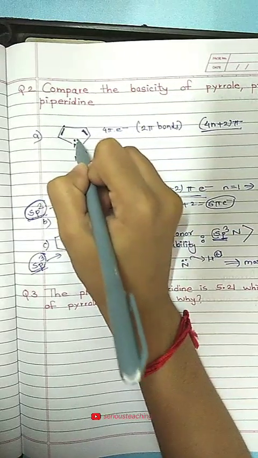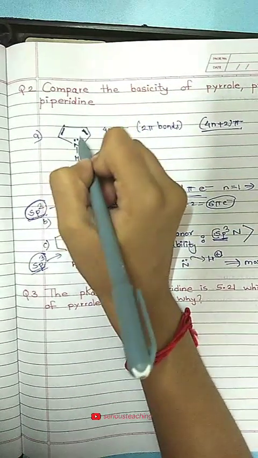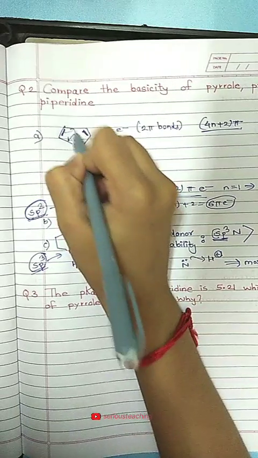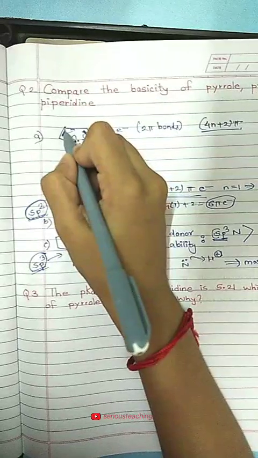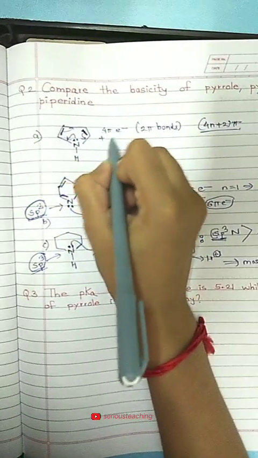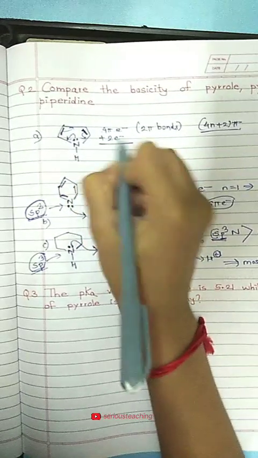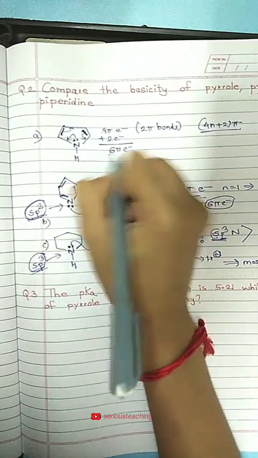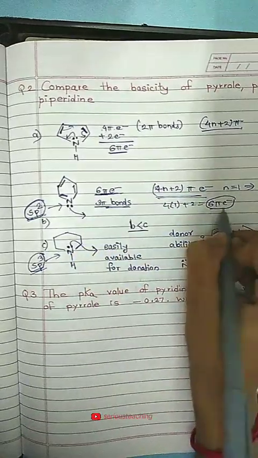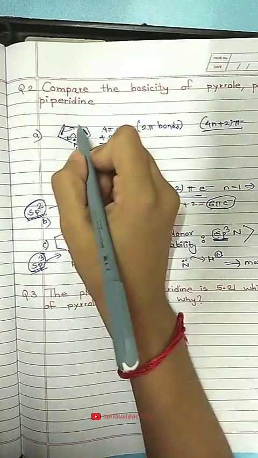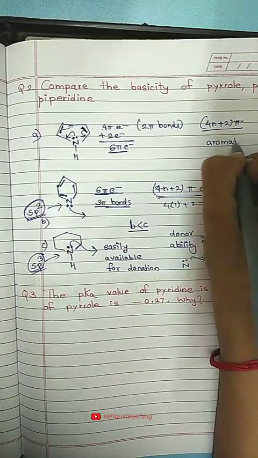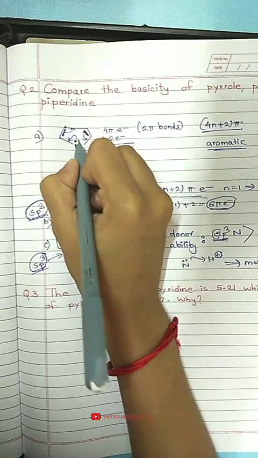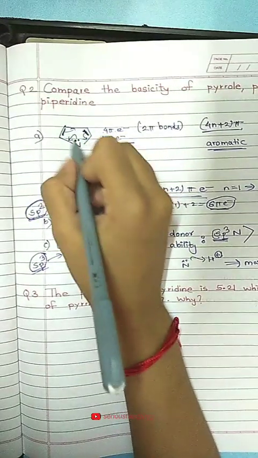So for resonance, this lone pair of electrons should also be in resonance. If we add these electrons in resonance, we make them part of the aromatic ring. So these are 4 pi electrons plus these 2 lone pair electrons, so overall there will be 6 pi electrons, and these 6 pi electrons follow Huckel's rule. Therefore, for the pyrrole ring to be aromatic, the lone pair of electrons on nitrogen should be involved in the resonance.